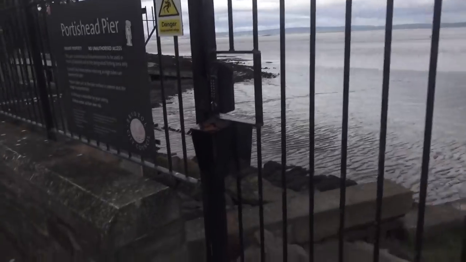I'll just do, there's a wall here. It's flat, as we can see.